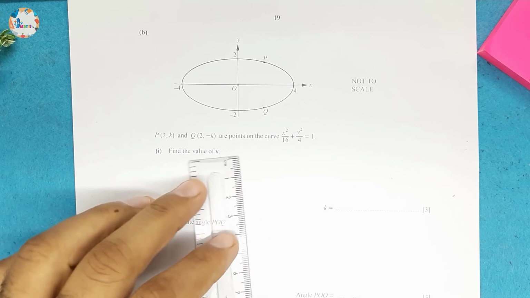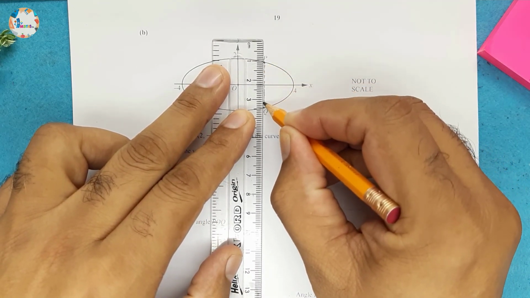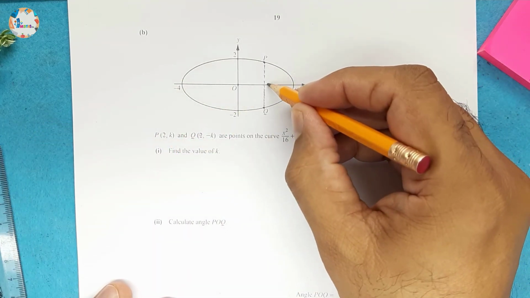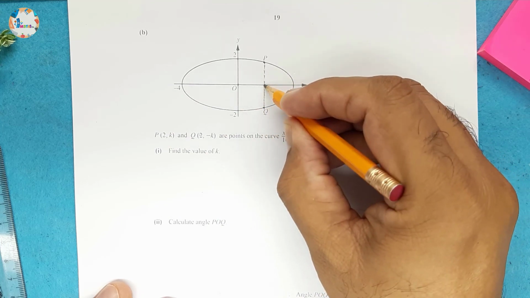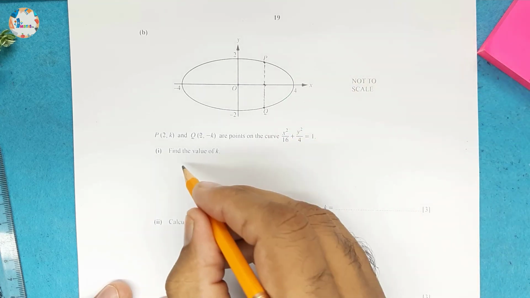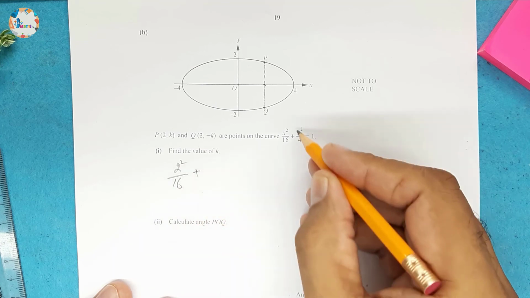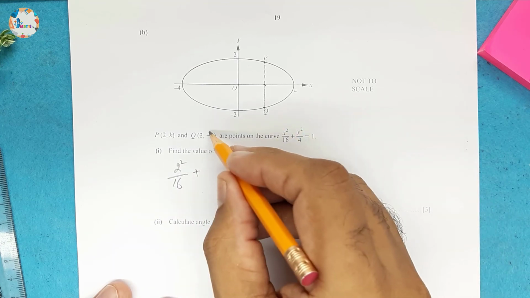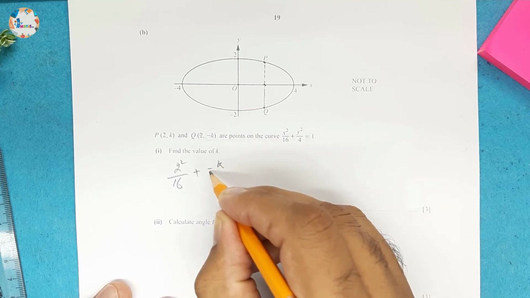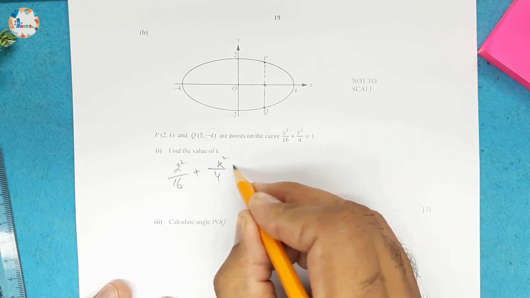For this one, we can extend this line, for example, with the dotted line, we can join this. So the x value is 2 over here, so we can replace the x value at this point. The x value will be 2. So 2 squared over 16 plus y squared, where y is minus k, or we can take k squared, it will be the same.